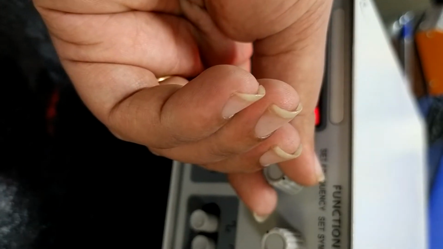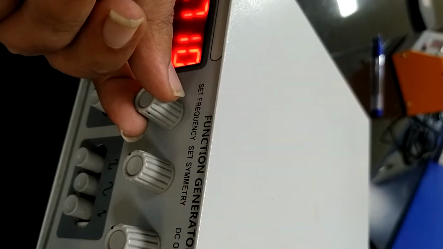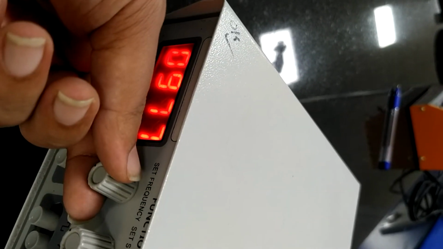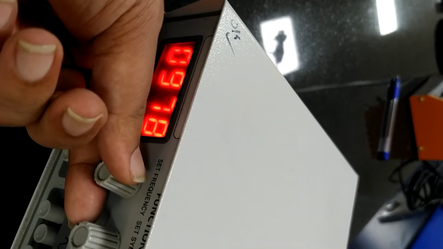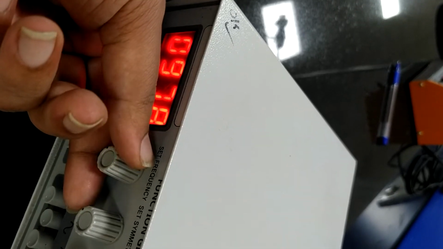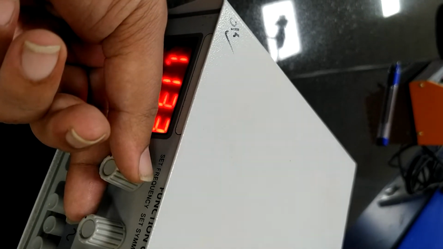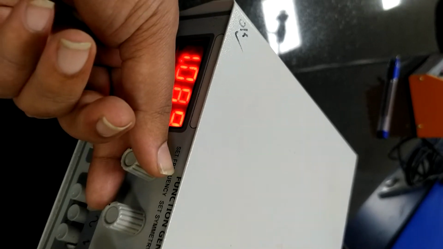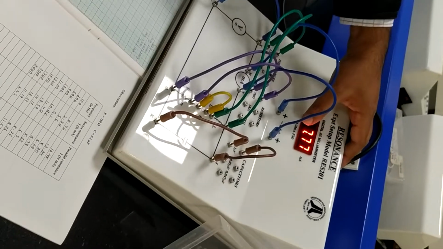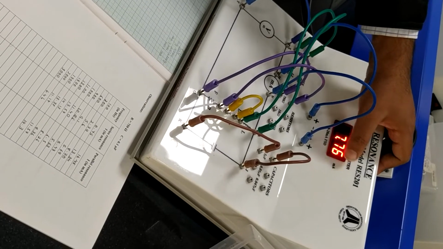Then I have to vary the frequency in steps of 1.1, 1.3, 1.5K, nothing but 1100, 1300, 1500 Hertz. For 1.1K Hertz, the value of the current is 7.77 milliamperes.